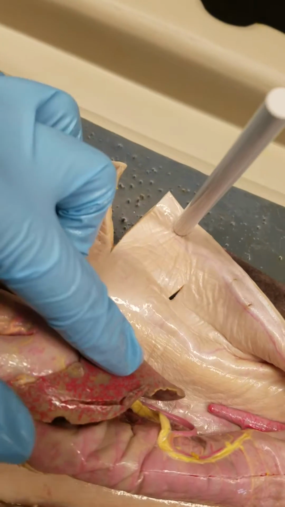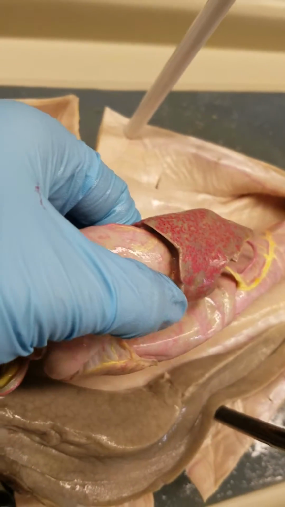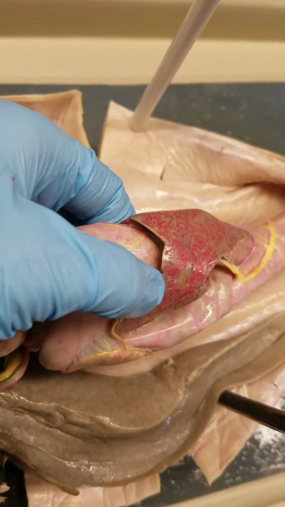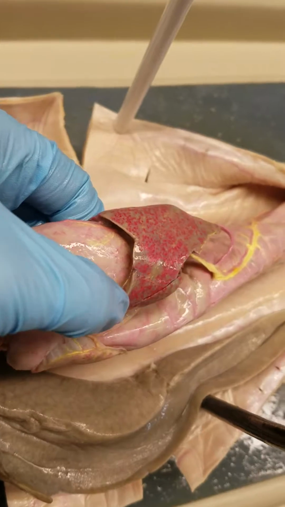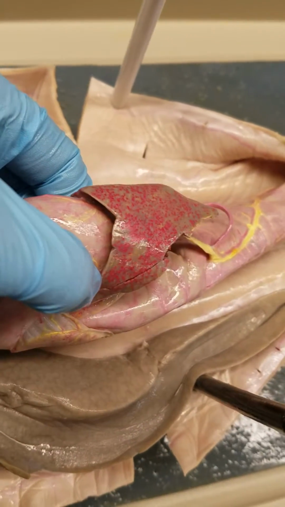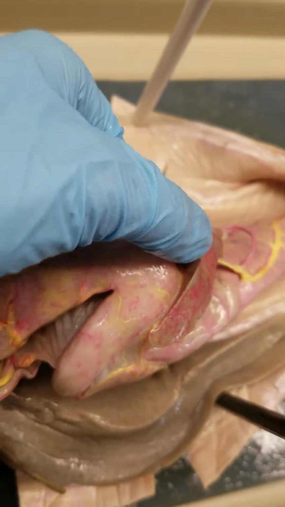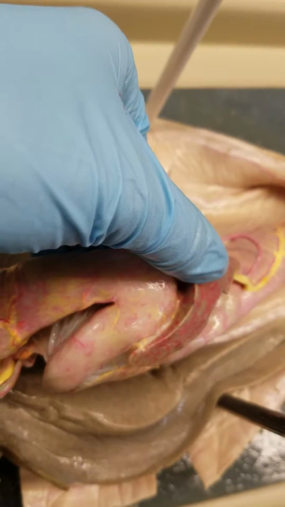You have your spleen here. So kind of hard to see, but between your stomach and your spleen here, you got your gastrosplenic ligament. It's very hard to see, but it should be in there.